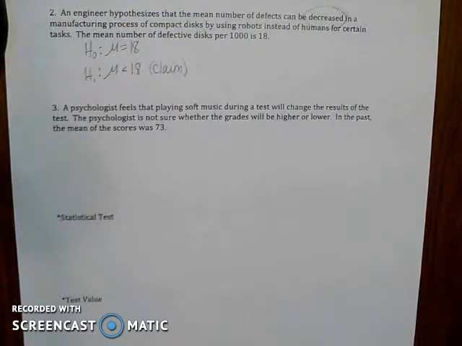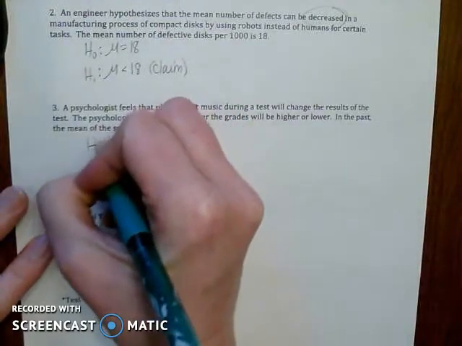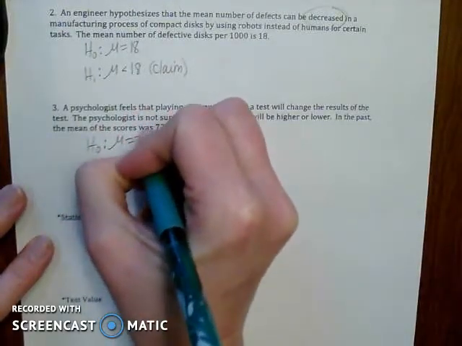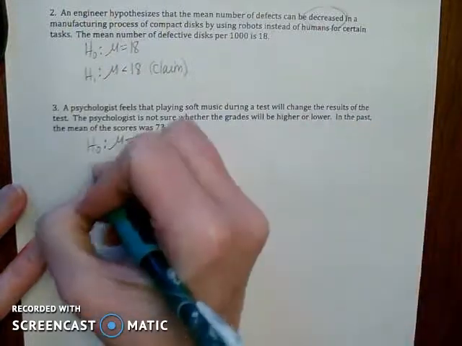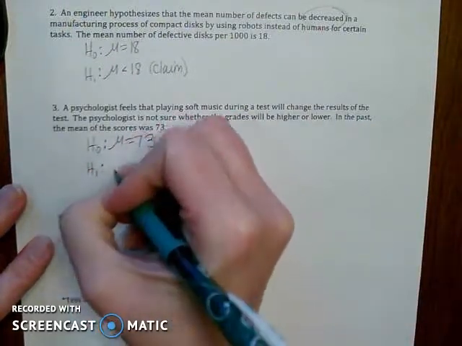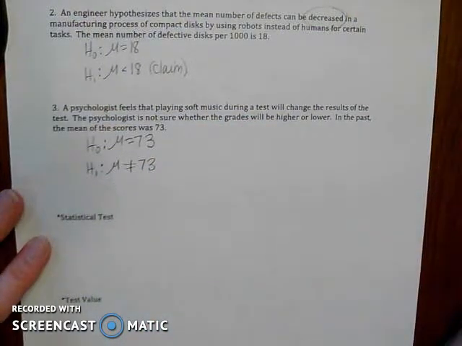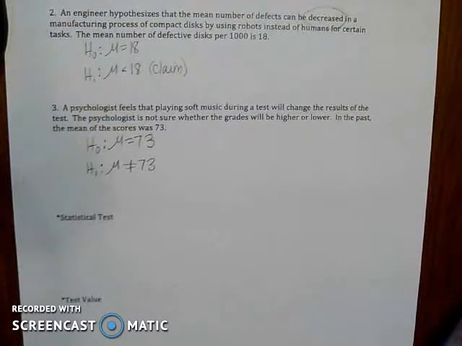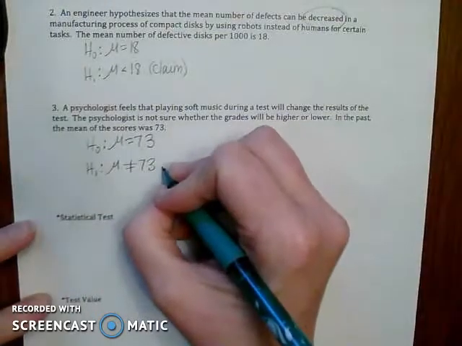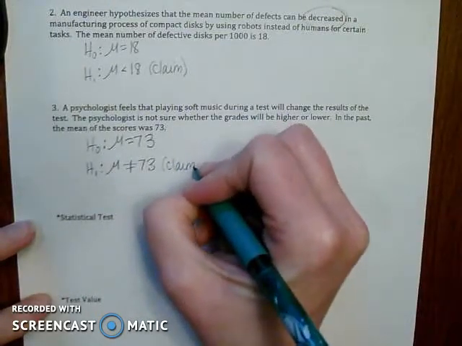Number 3, a psychologist feels that playing soft music during the test will change the results of the test. The psychologist is not sure whether the grades will be higher or lower. In the past, the mean of the scores was 73. So H sub 0, the mean right now, what we know is 73. Alternative H sub 1, not equal to 73. We don't know what it is. Says the researcher doesn't know if it's higher or lower, just different. So again, that's going to be the claim.